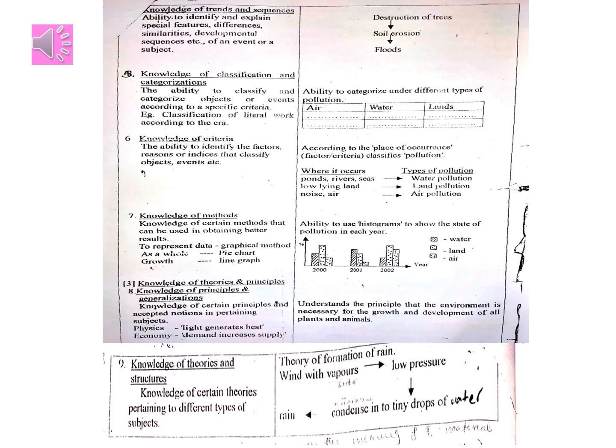That means combination, right? Earlier one is separation, analysis. Now here synthesis, combination. Knowledge of methods.